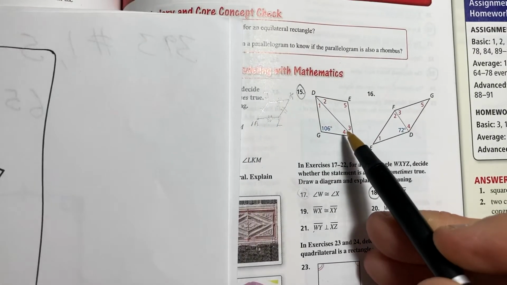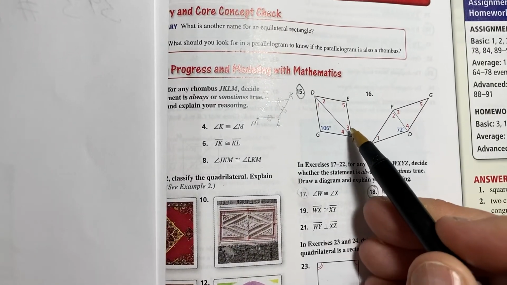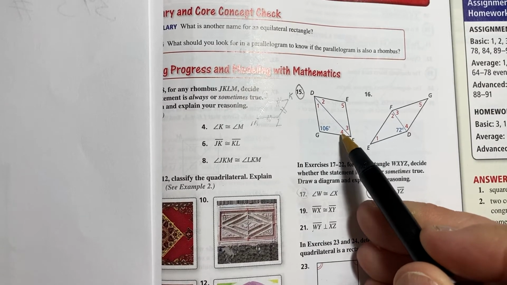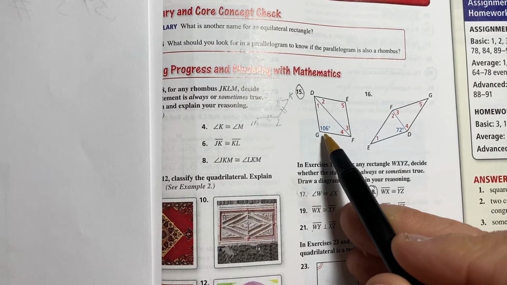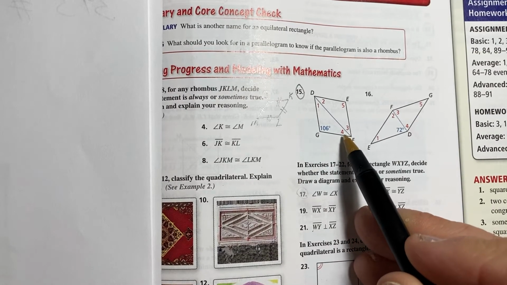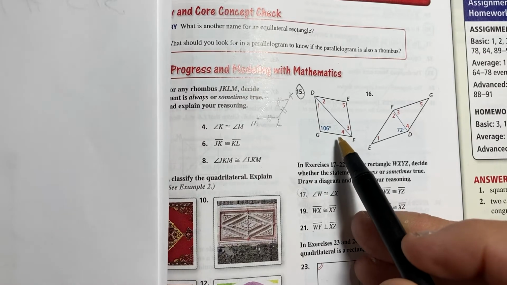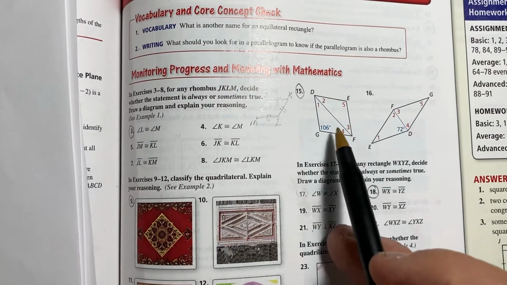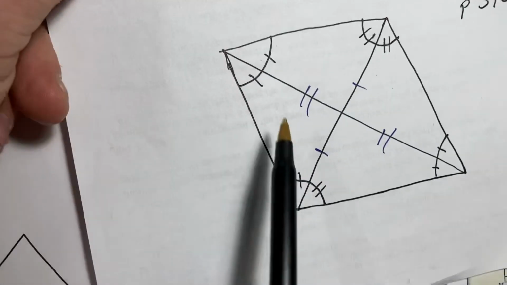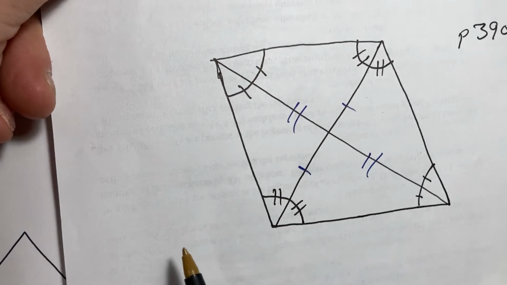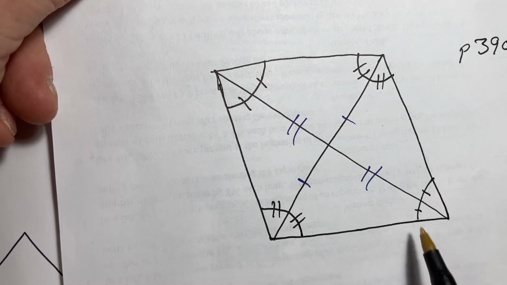That means in this case, angle 3 plus angle 4, that entire angle, plus 106 is equal to 180. Oh, wait a minute. We also know that because it's a rhombus, this diagonal is going to bisect that angle and bisect that angle. So these two angles are congruent.